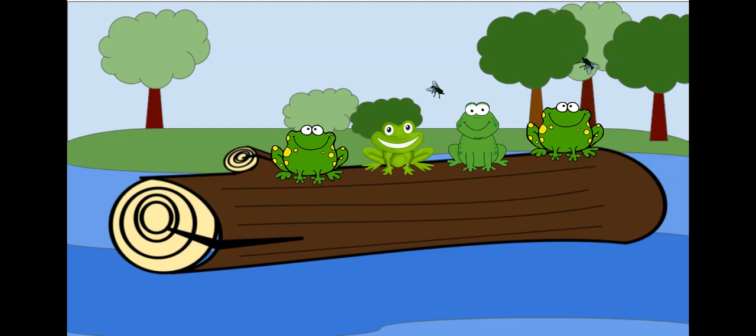Glub, glub. Right click again, and you've got your where question icon. Where did the frog go? He went in the water. Click again. This is the icon for how many. How many frogs are left? Let's count them. 1, 2, 3, 4. 4 frogs. And then the cycle starts all over again. So you've got 4 green and speckled frogs. At this point, you could talk about the flies that are coming in.